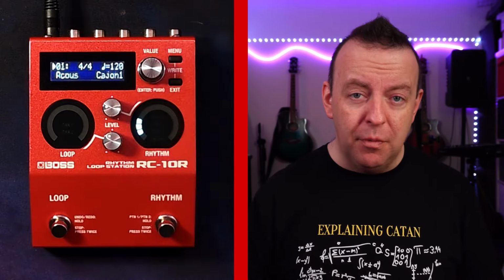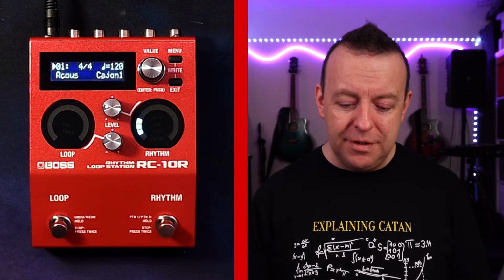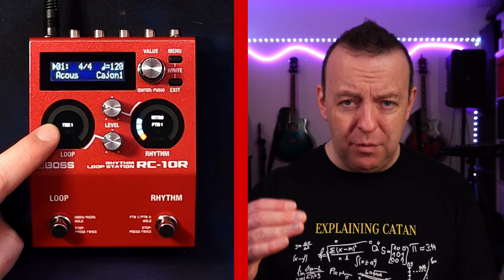So as I say, memory number 1 is now 120 beats per minute. It's on the cajon, on the acoustic. It's in series mode, so it goes from track 1 to track 2.